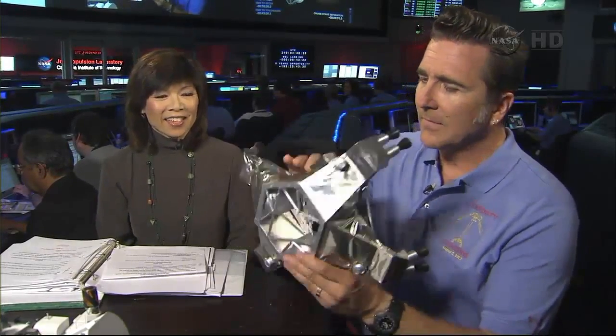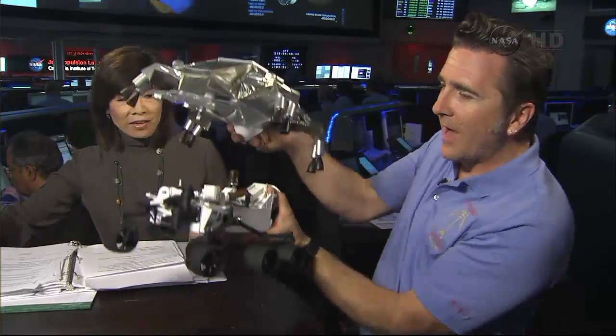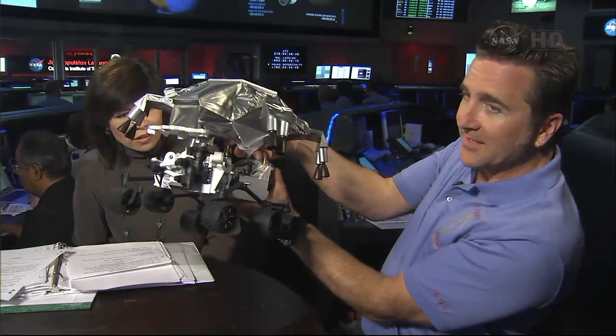All right. Innovation number 2. Innovation number 2 is the sky crane. Everybody notices that. It looks a little bit unusual. The sky crane really is composed of 2 pieces. We've got the rover and the descent stage.